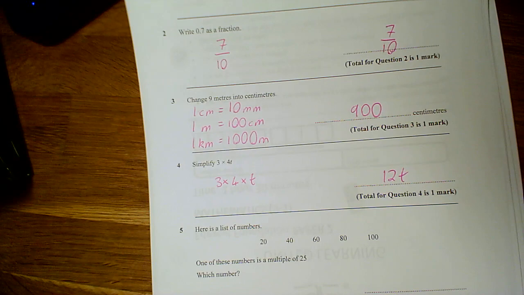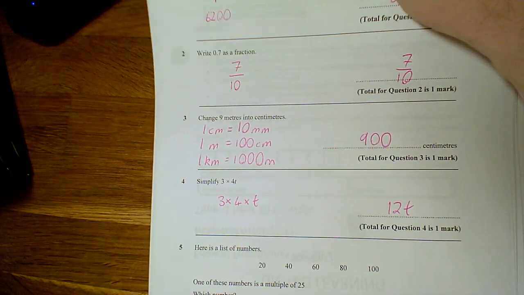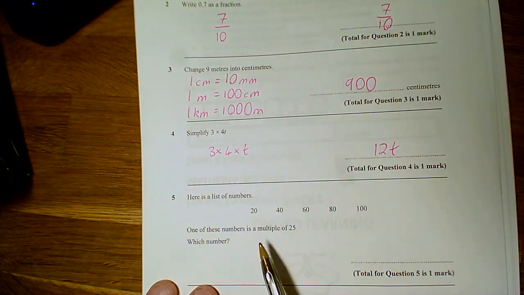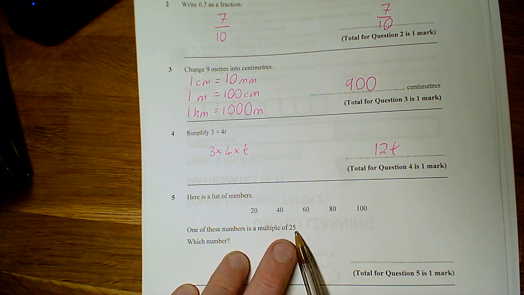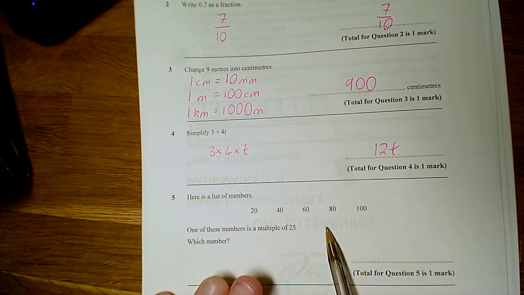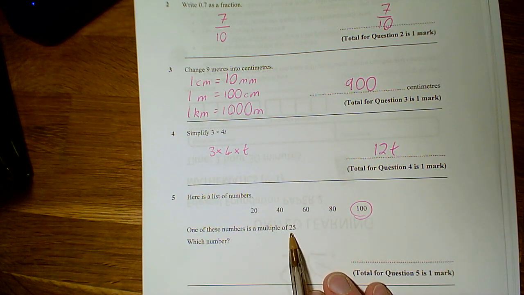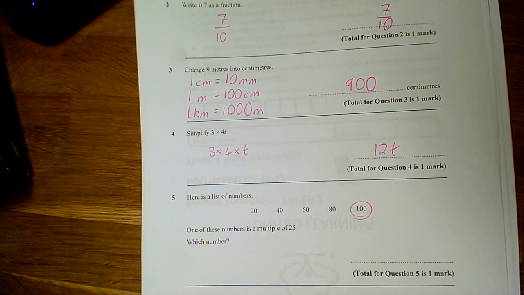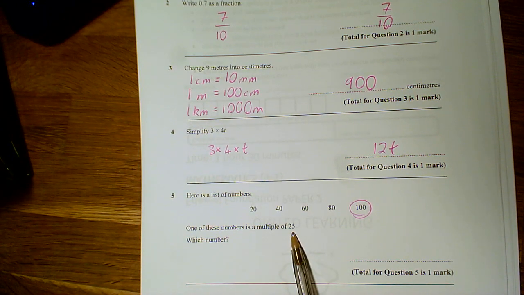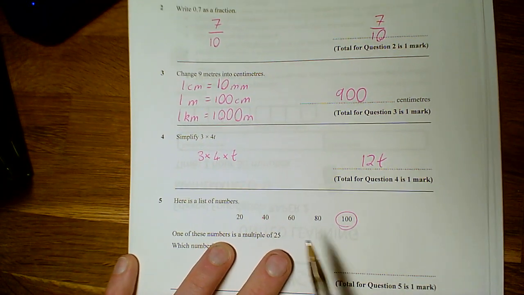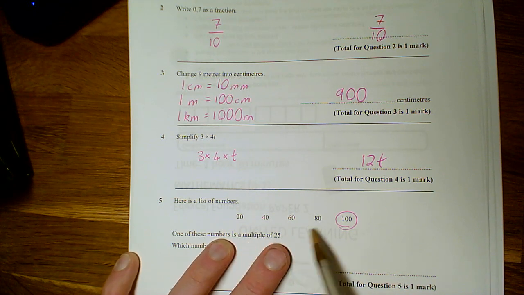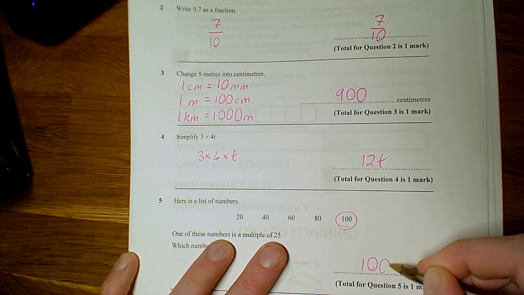A multiple of 25 means it is in the 25 times table. Multiple, you multiply them, lots of them, 25, 50, 75, 100. Factor is the other one. Factor goes into it. It is a factor of, like, in this case, 1, 5 or 25. But multiple, the big one, so it's 100.